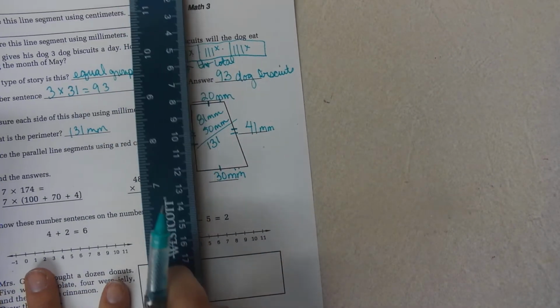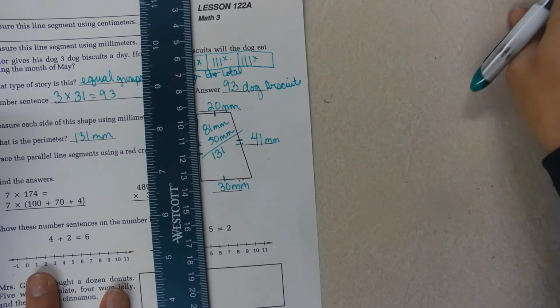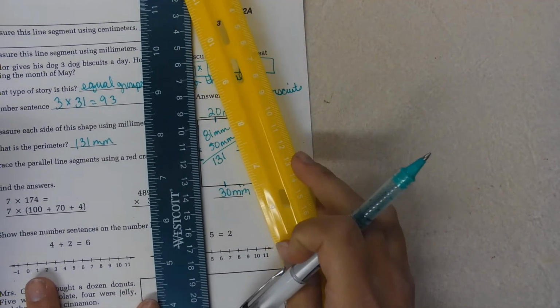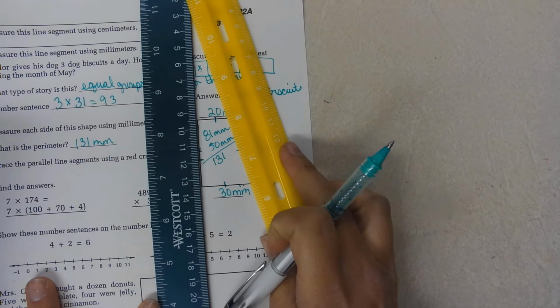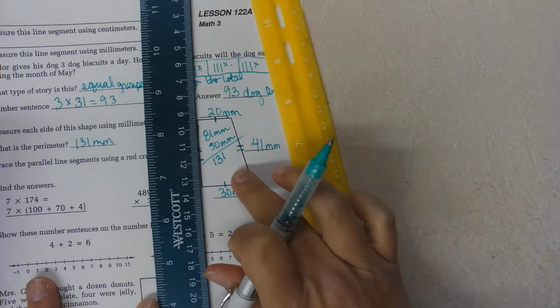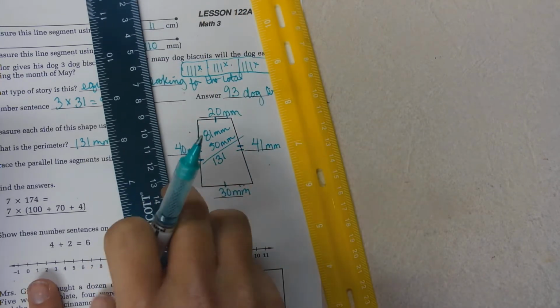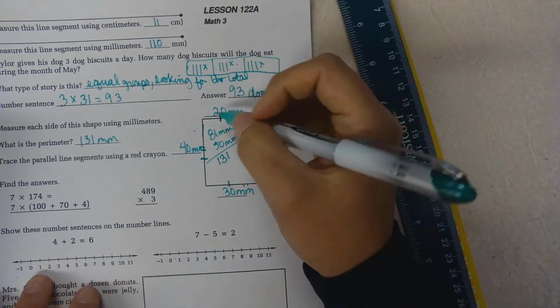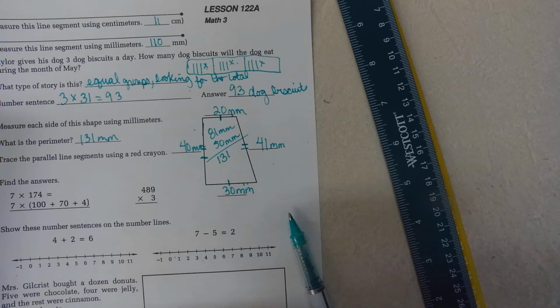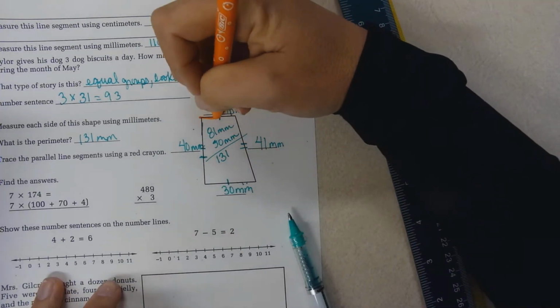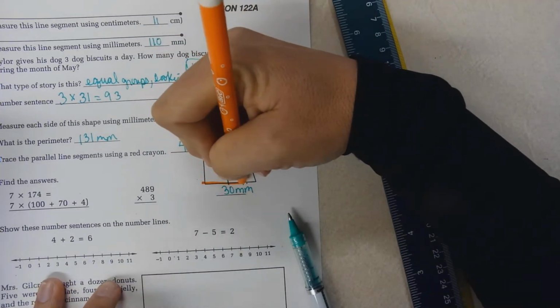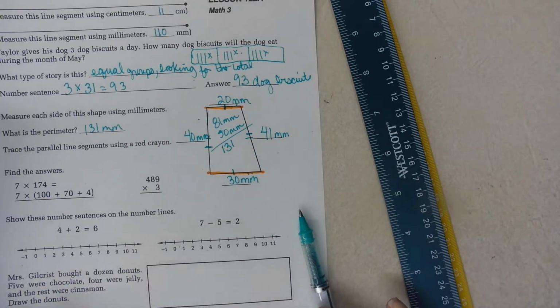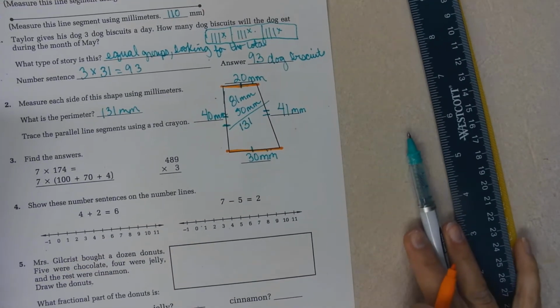So if I take a ruler and I follow along these lines, eventually this line will intersect with this line. So that leaves these 2. So I'm going to trace over. Now obviously I don't have a red, I've got an orange, but that's not really important.